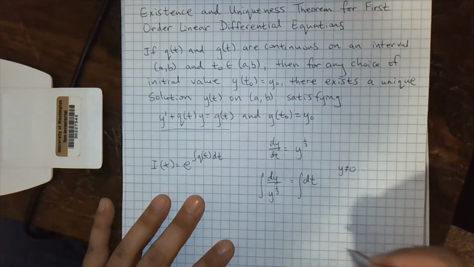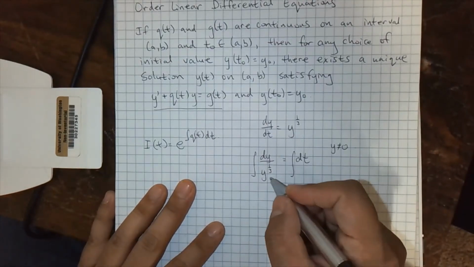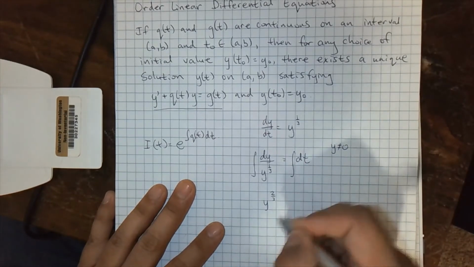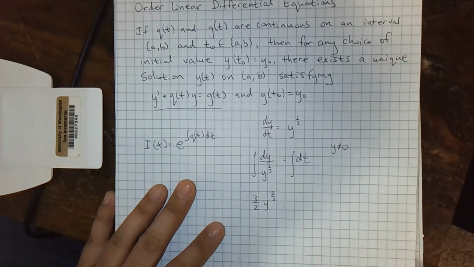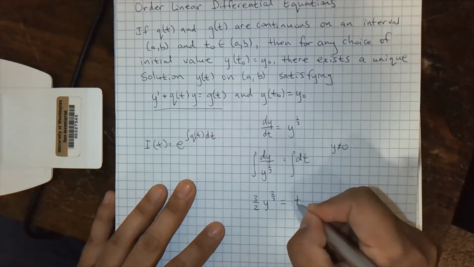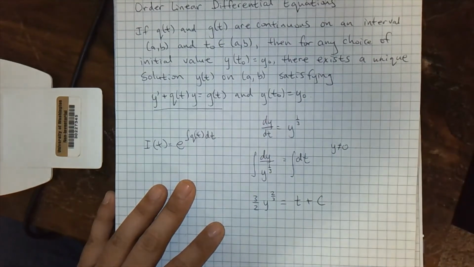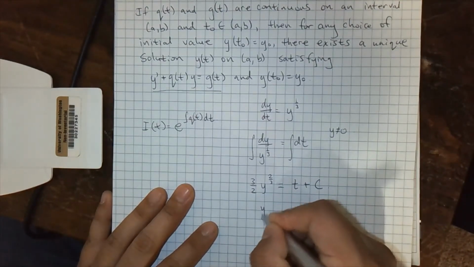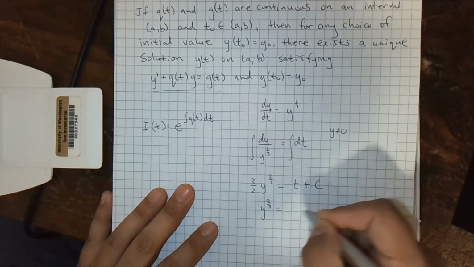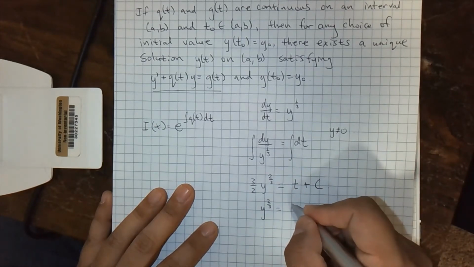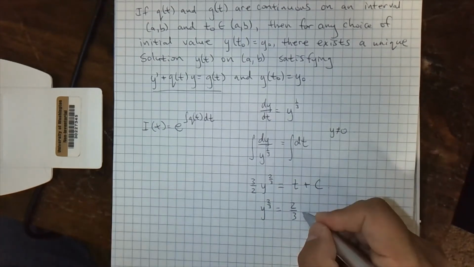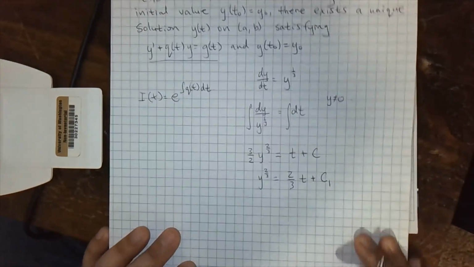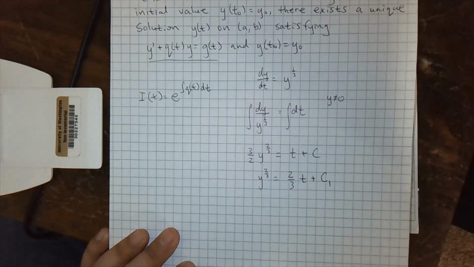I will integrate both sides. This is y to the negative 1/3, so adding 1 to the exponent gives y to the 2/3, and then dividing by the exponent, I get a 3/2 equals t plus some constant. Then let's solve. y to the 2/3 equals 2/3 t plus, I'm just going to call this some other constant, c1, so that I don't have to write 2/3 c.